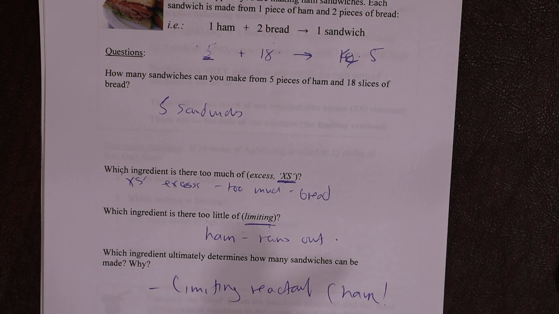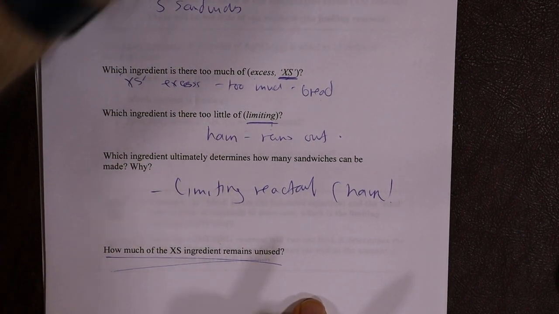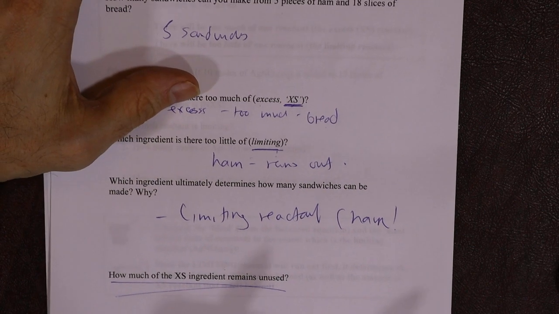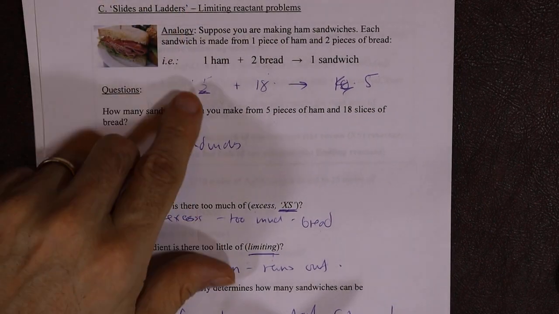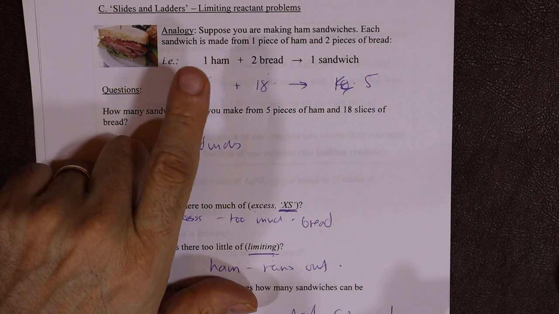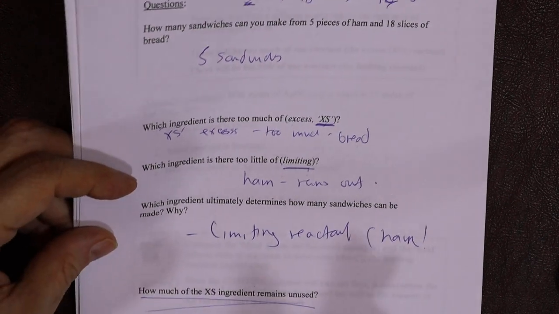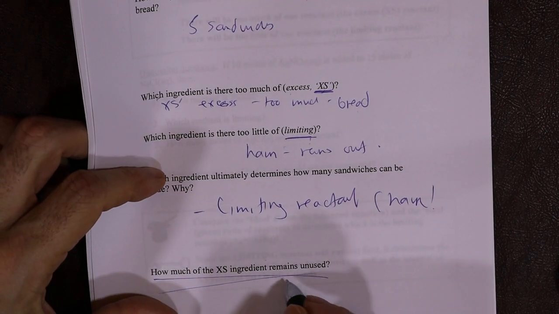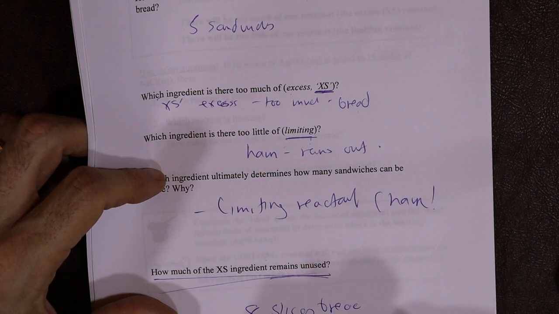Now, we kind of answered this already. How much of the excess reagent is remaining? Think about it. I use 1 ham and 2 bread slices for a sandwich, right? So when I've used 5 ham, I've used 10 breads. And then I can't make any more sandwiches because I ran out of ham at that point. And I leave 8 behind. So how much of the excess is unused? 8 slices of bread. Use 10, leave 8.